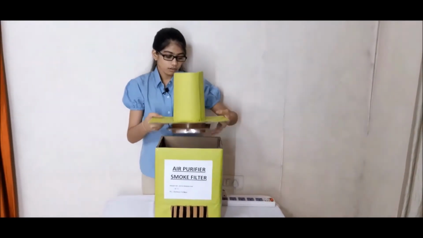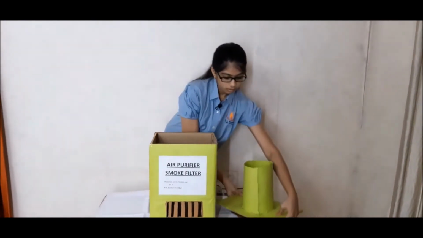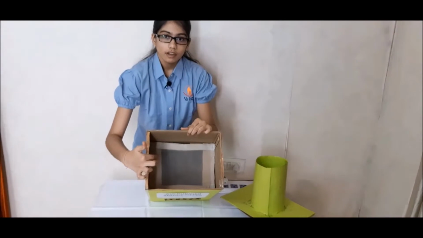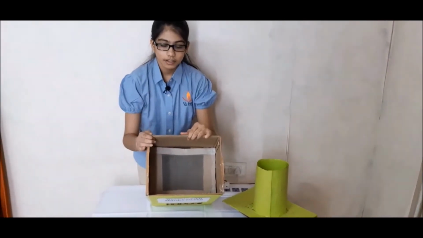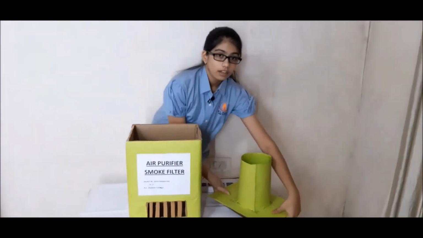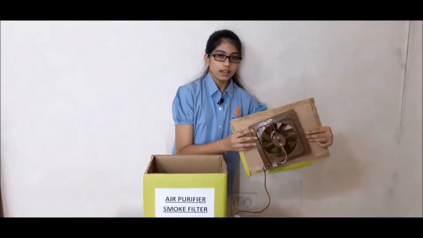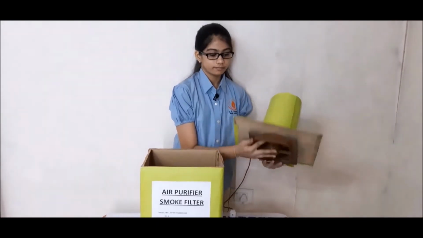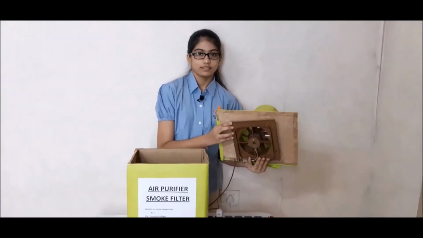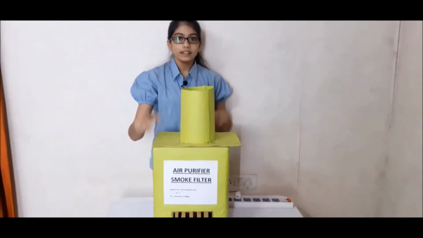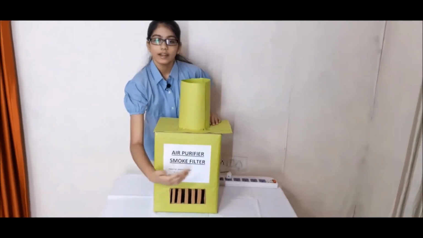I'll take this off. We have our filter pad which filters the dust particles. And we have the fan which sucks the air and gives filtered air from here. It is specifically designed like this to prevent the purified air from re-entering from here.